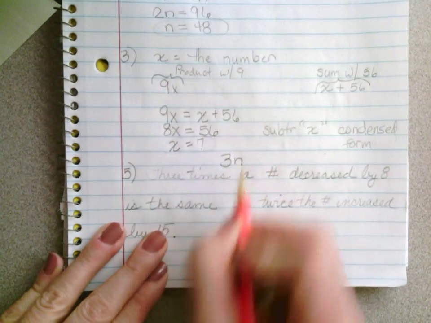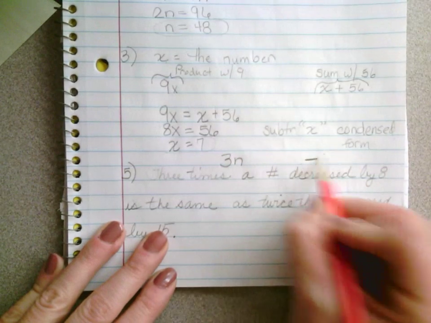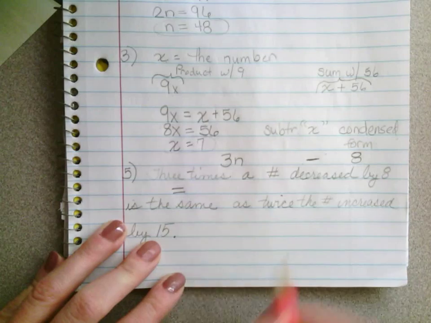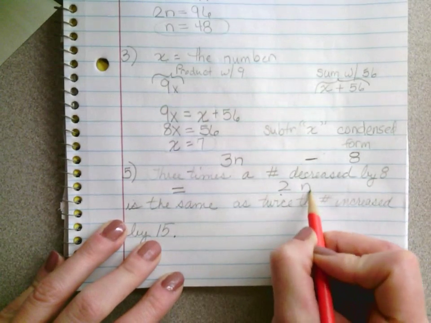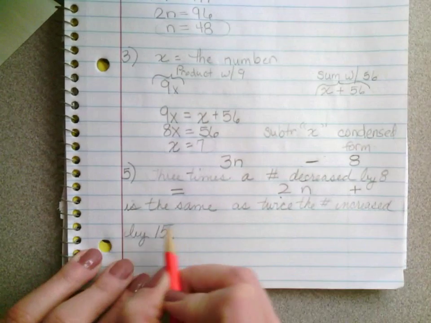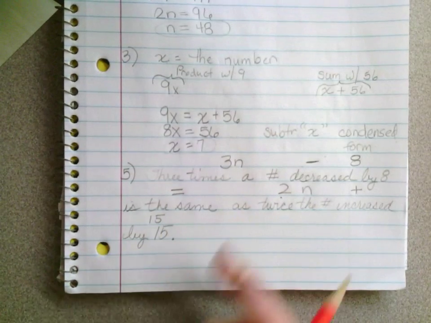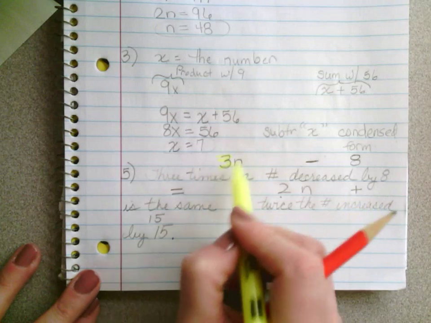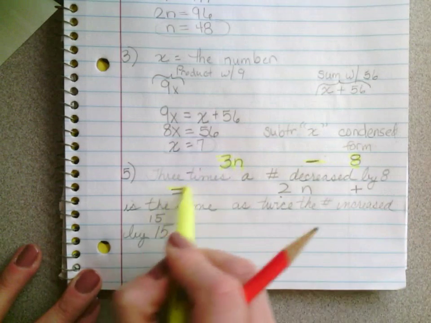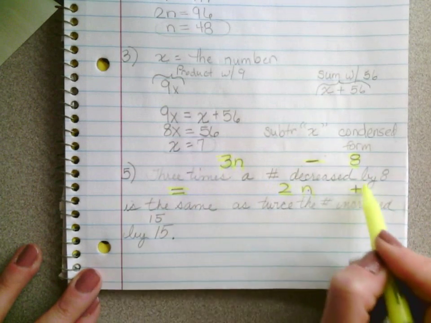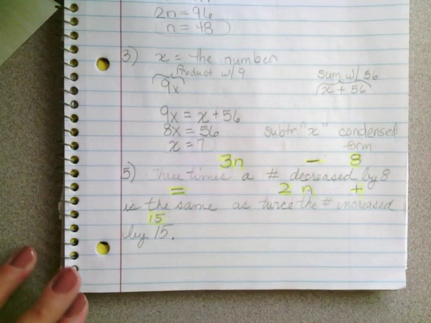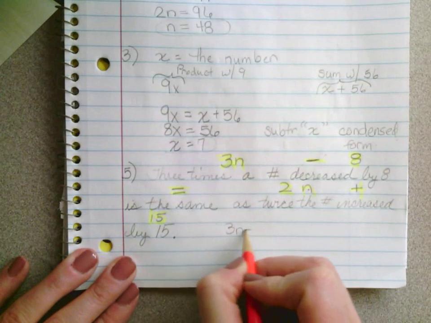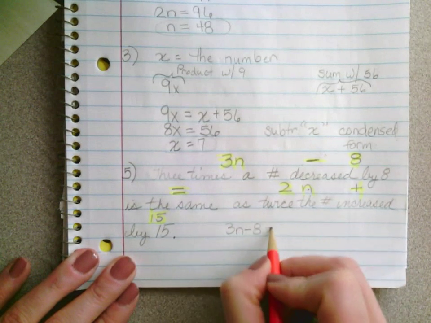3 times a number made smaller by 8 is the same as twice the number increased by 15. Sometimes they're that straightforward. So, can we solve it? Why don't you guys try and solve it? I'm going to work it right here too, but try working it yourselves.